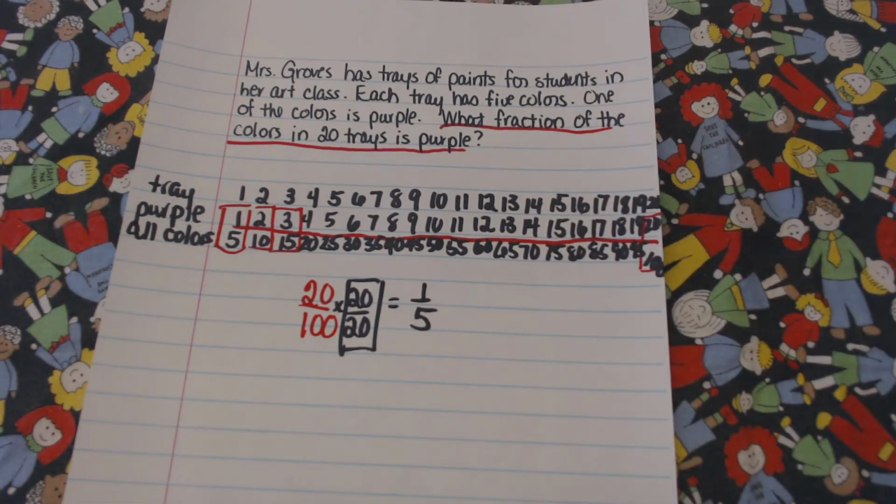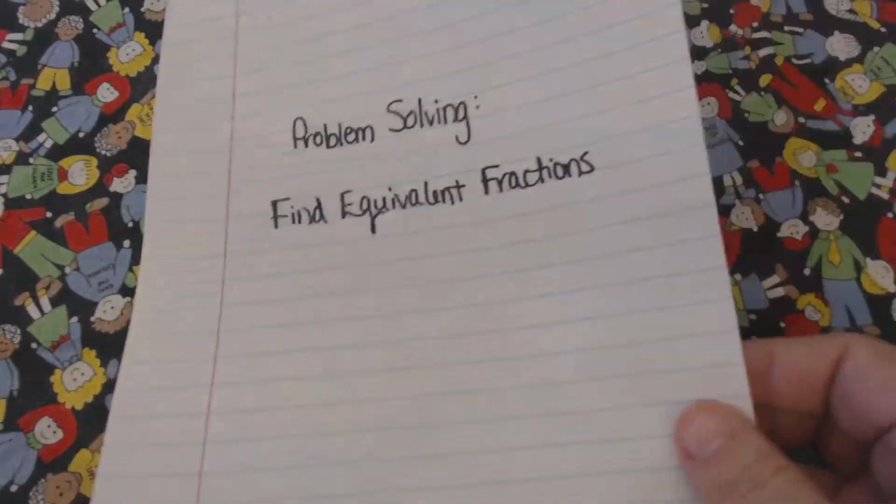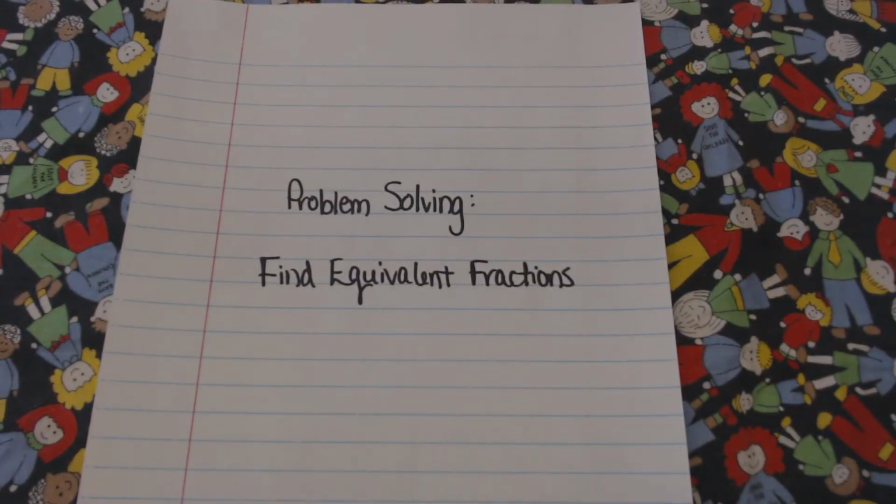So, the make a table strategy is what we use when we have a lot of data that we need to organize. This helps us problem solve, and in this case, we found equivalent fractions.